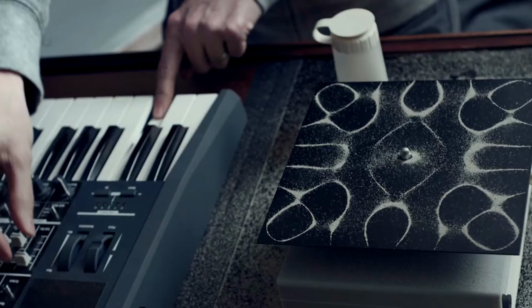Many have probably seen this before. This is where you put salt onto a plate and you begin to play a tone, and as that tone begins to resonate, then you begin to see the pattern that corresponds with that tone. So once again, we're getting deeper into the universal language. We find that sound actually equals a shape, and here is the proof of that. The next level is, of course, to establish the color.